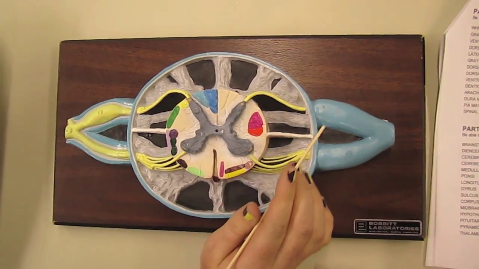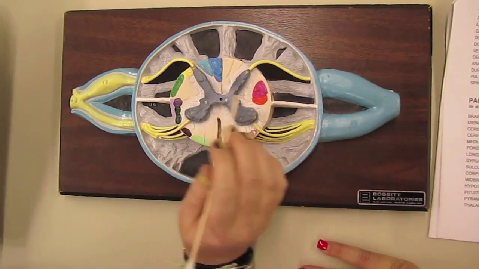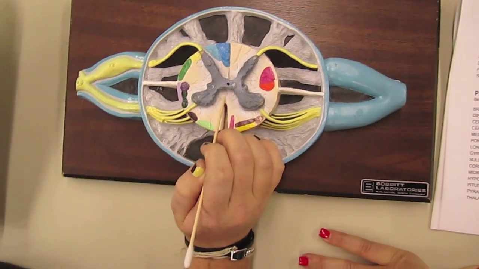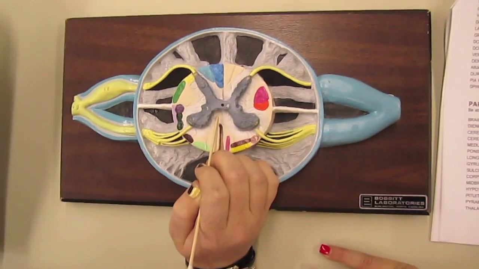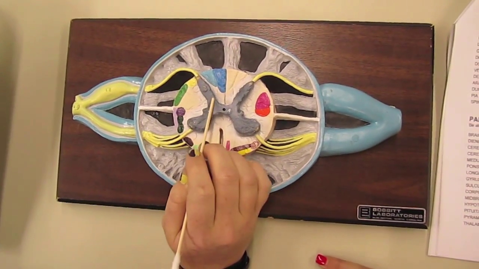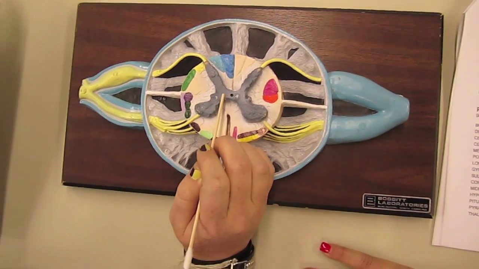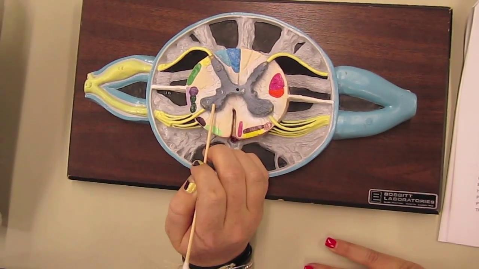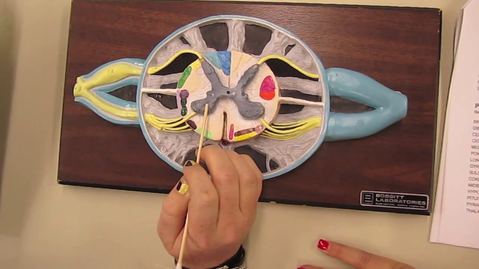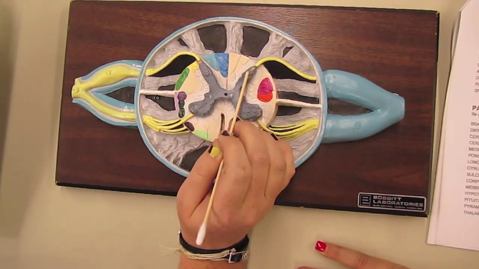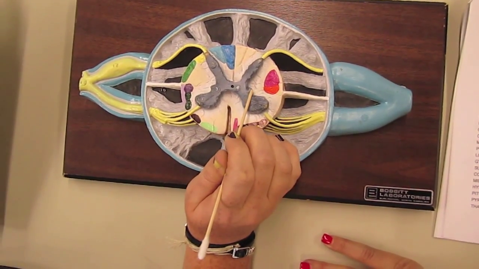Parts of the spinal cord, starting with the white matter. Alright, so the white matter is here. Then the gray matter. Then the ventral horn, that one. The dorsal horn is the fat one. The lateral horn is the long ones.